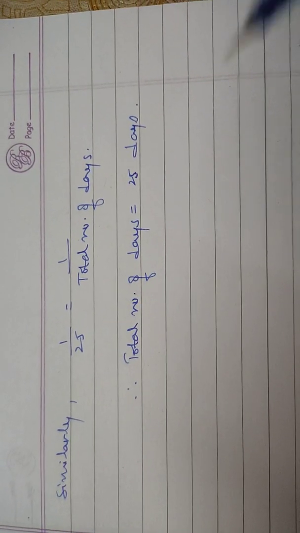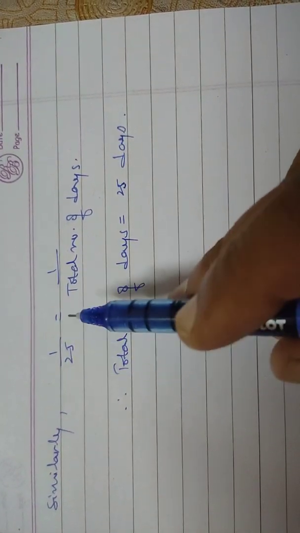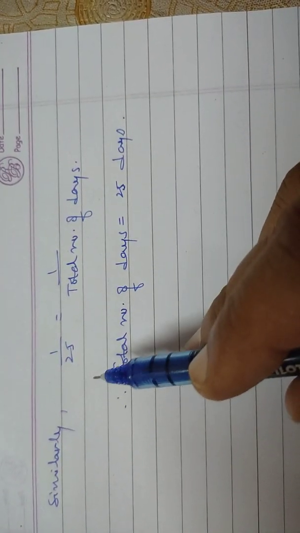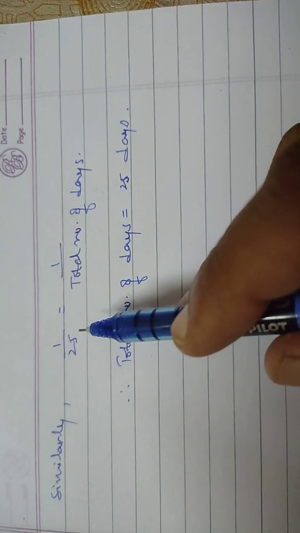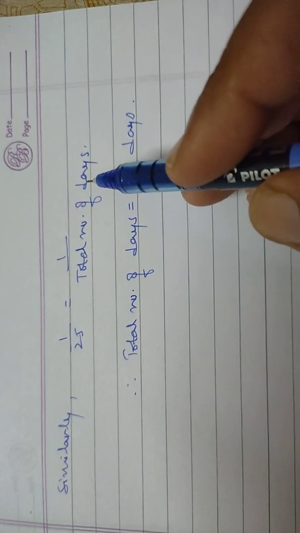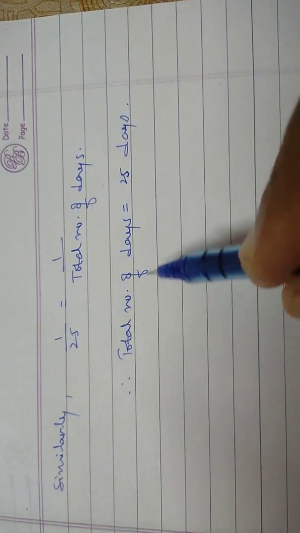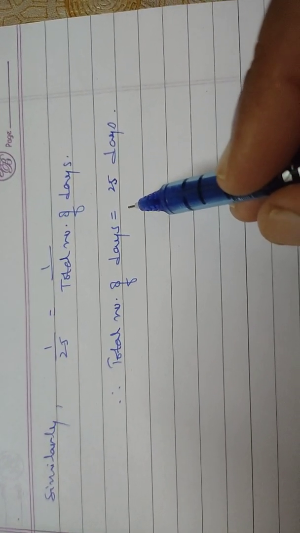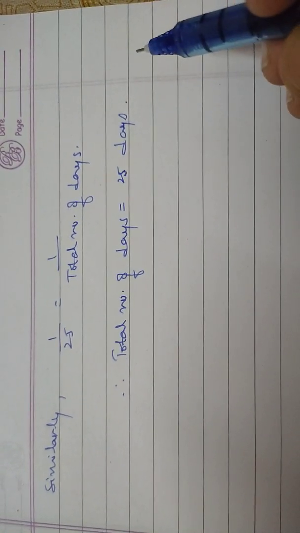Now, as we know the formula of one day work, that is one day work is equal to 1 upon total number of days. So 1 upon 25 was actually the one day work of A. So in one day work part, I have substituted 1 upon 25 equal to 1 upon total number of days. And on cross multiplying, again you will be getting the total number of days in which A can complete the work, that will be 25. And in this way we can get the answer.